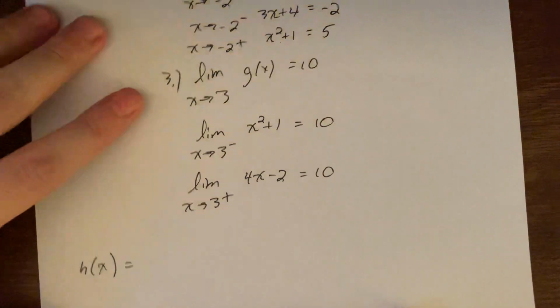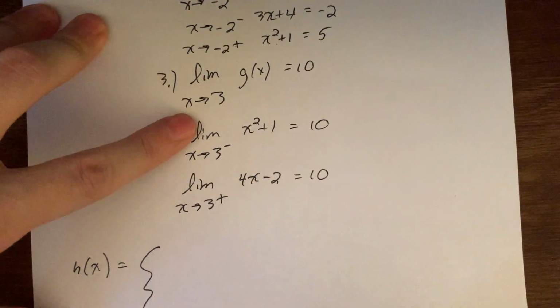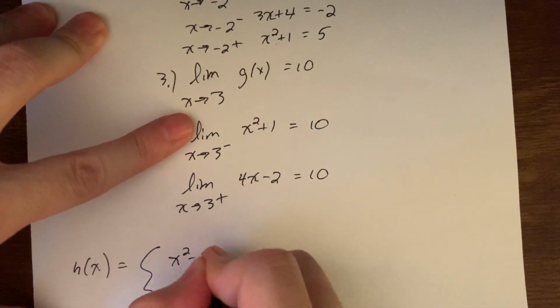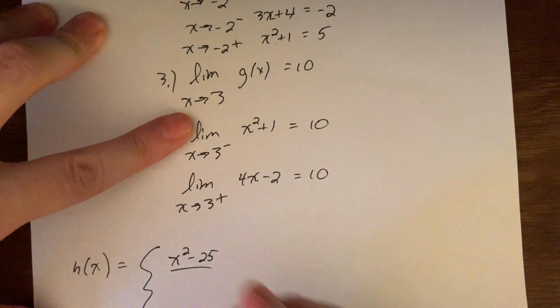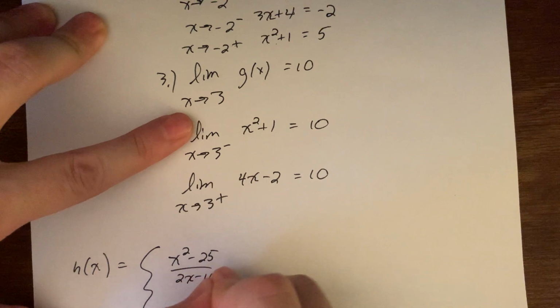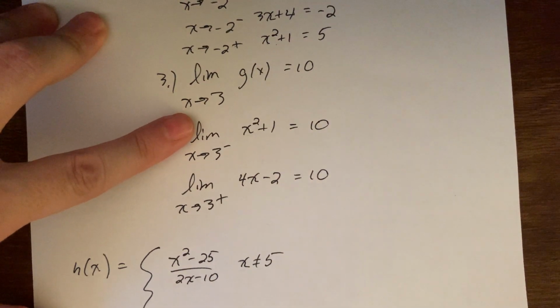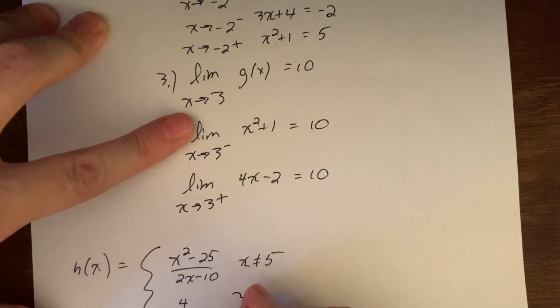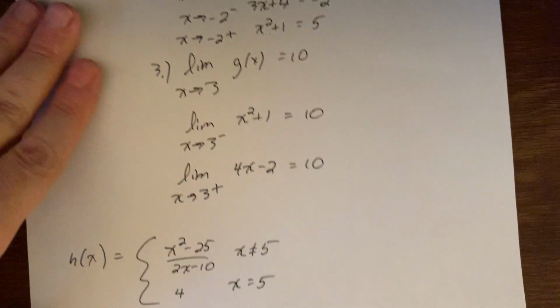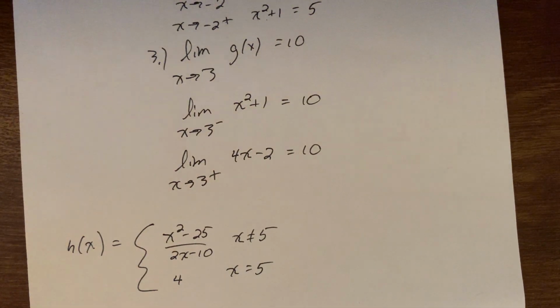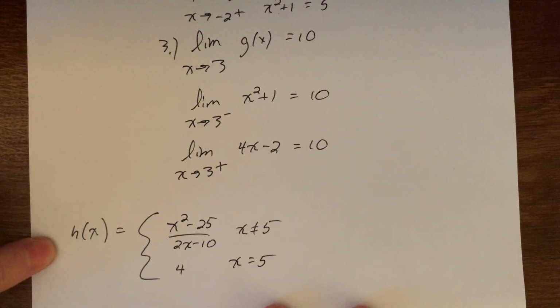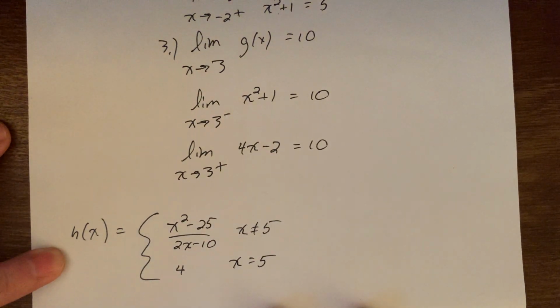Let's look at h of x is x squared minus 25 over 2x minus 10 when x does not equal 5, and it equals 4 when x equals 5. So we'll use this function to finish the last two.